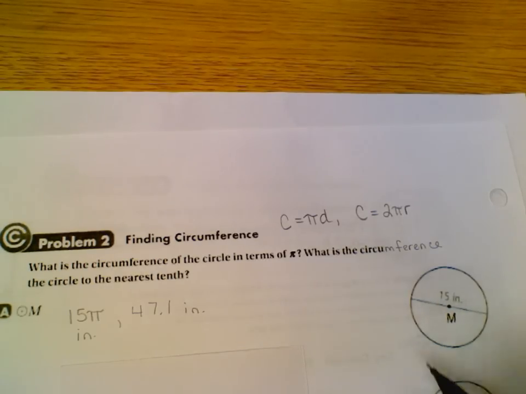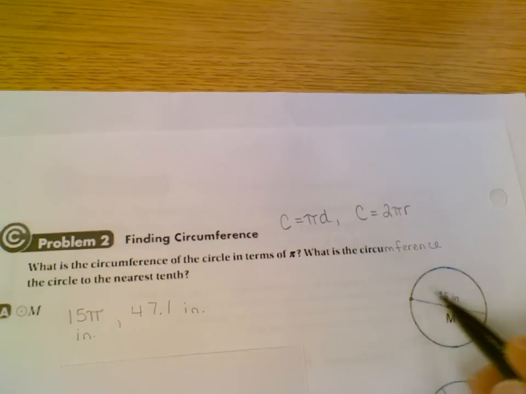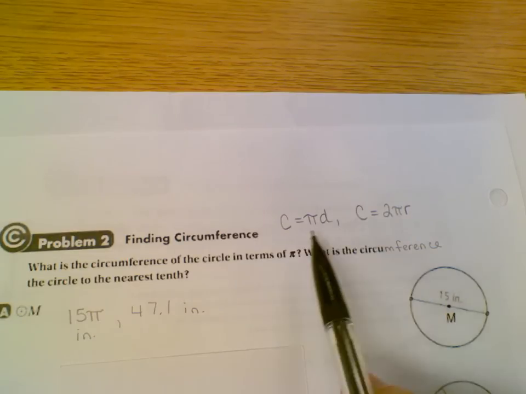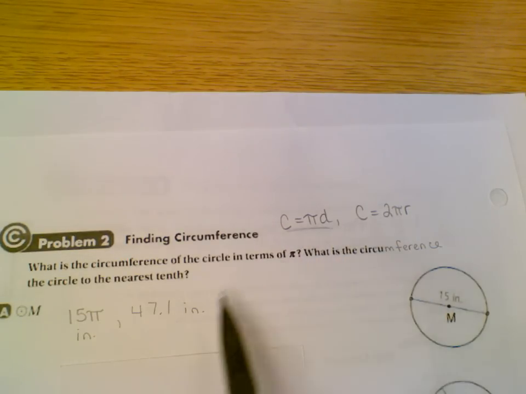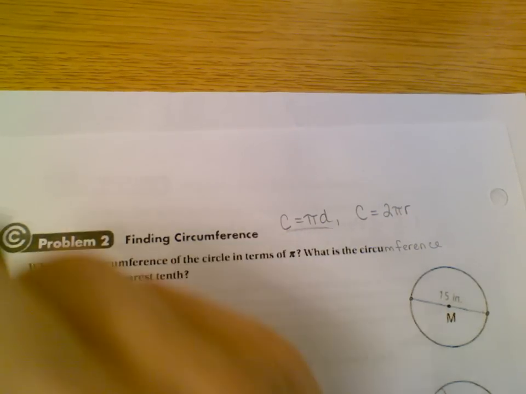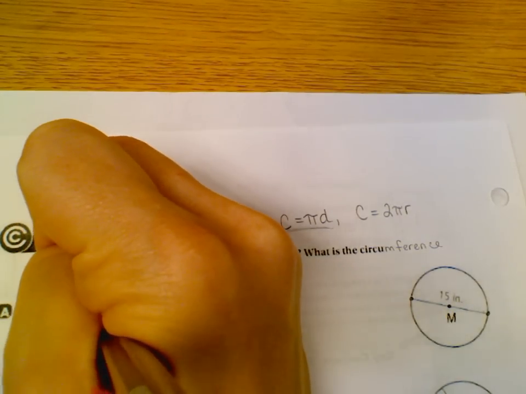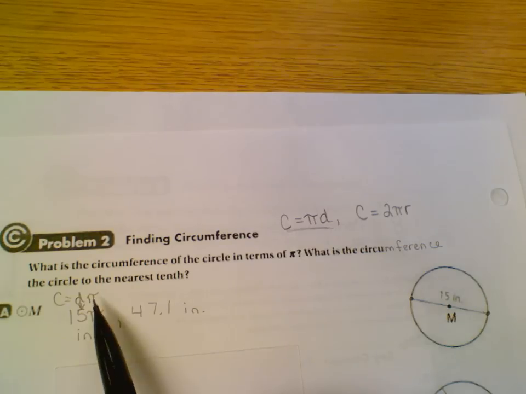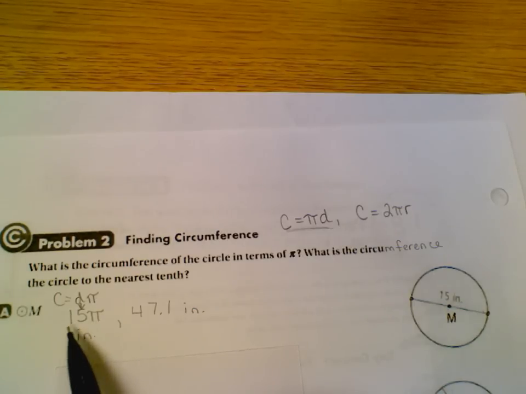I know it's my diameter because it goes from one edge through the center and connects to another edge. So since it's giving me diameter, I'm going to use this formula here. So all I have to do is, if I leave my answer in terms of pi, I just put in the 15 where I see the diameter symbol, and the pi symbol stays as is, so I don't do any calculating whatsoever.